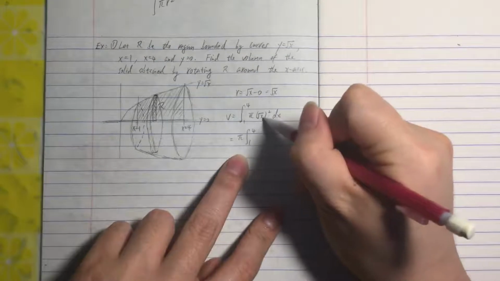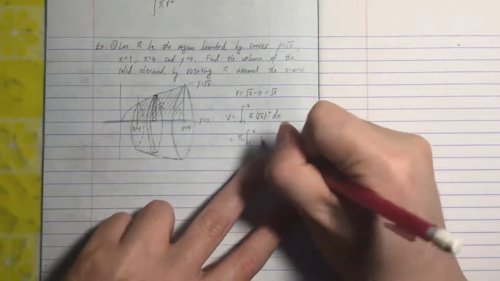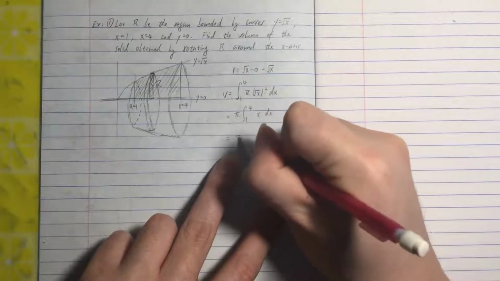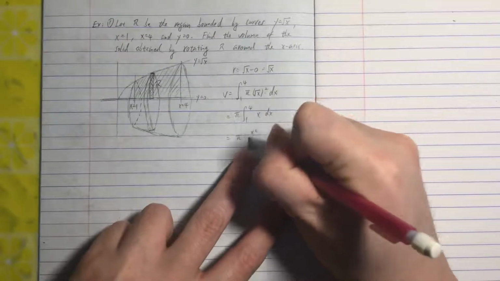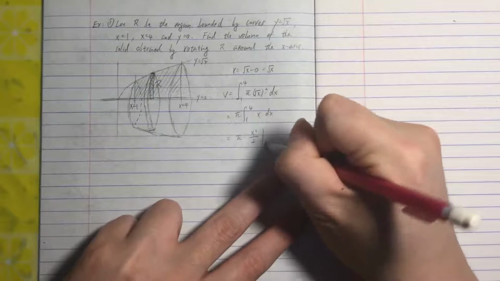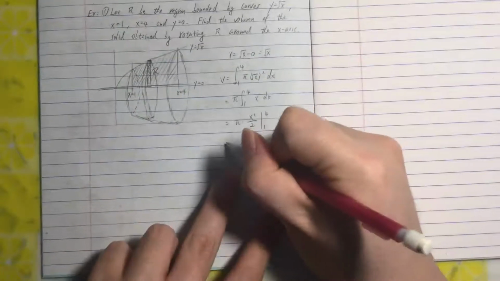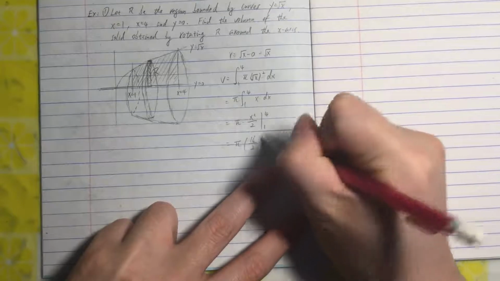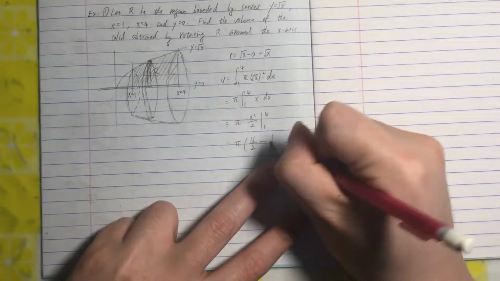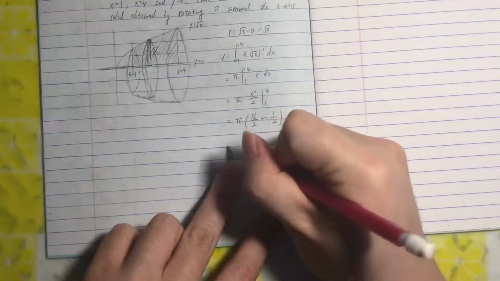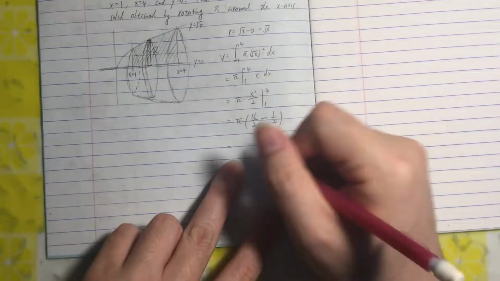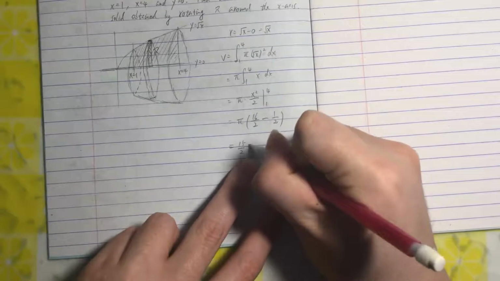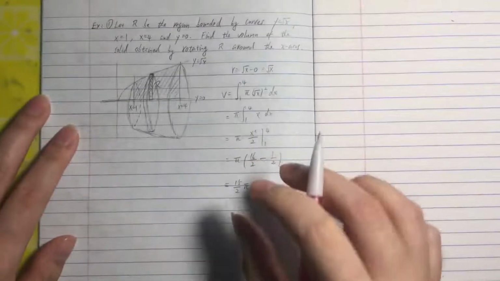And square root of x squared is x. Next, we take the antiderivative. We get x squared over 2, evaluated from 1 to 4. If I plug in 4, I get 16 over 2. If I plug in 1, I get 1 over 2. Together that is 15 over 2. So the final answer is 15 over 2 pi. That's the volume of the solid.